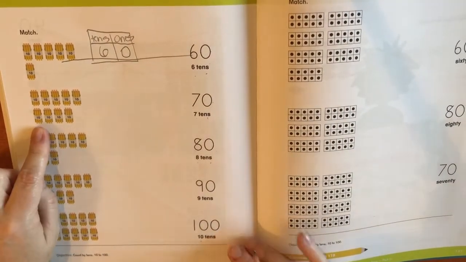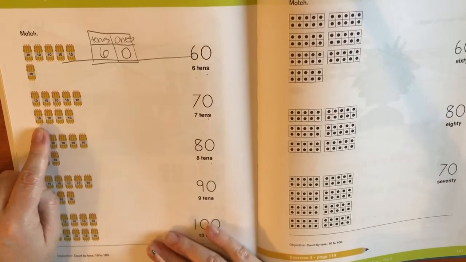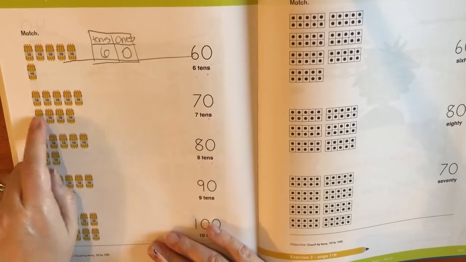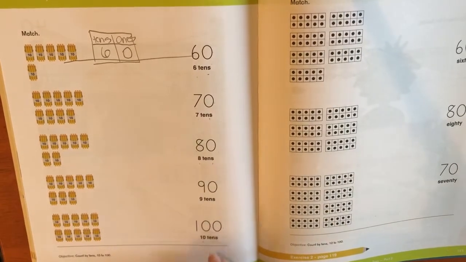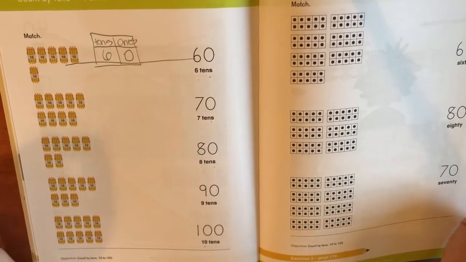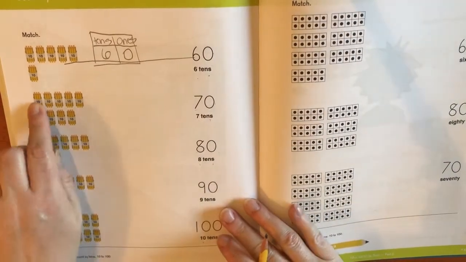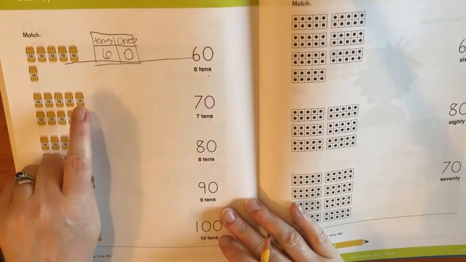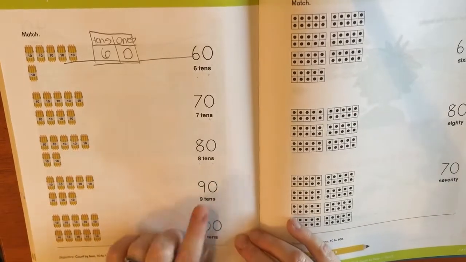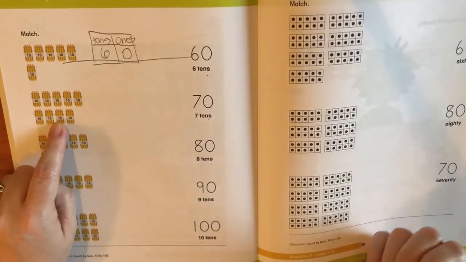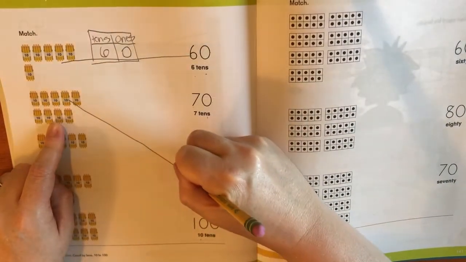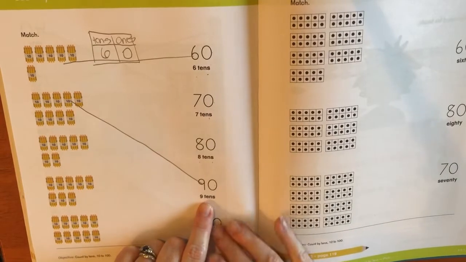Let's look at this next group. Let's count how many tens they have. 1, 2, 3, 4, 5, 6, 7, 8, 9. I have 9 tens. I'm not sure what number 9 tens is, so let's count by tens. 10, 20, 30, 40, 50, 60, 70, 80, 90. So I'm looking for the number 90. It has 9 at the beginning. 90's all the way down here because it is 9 tens.